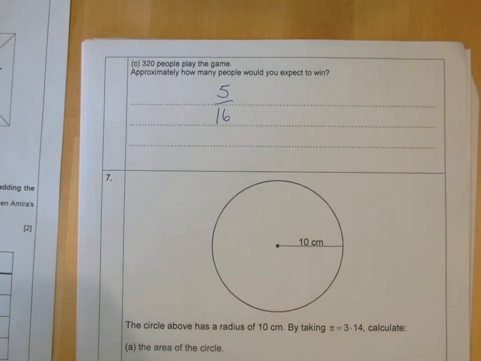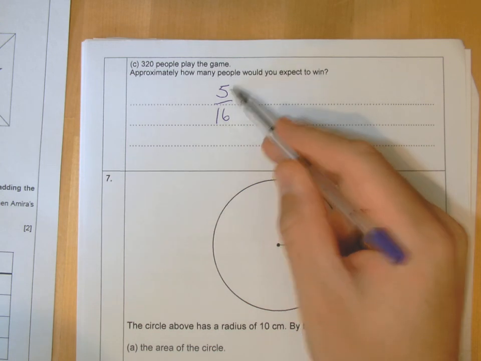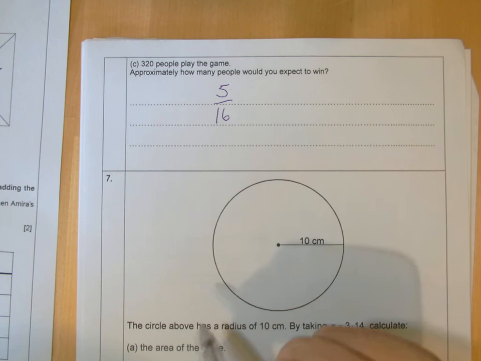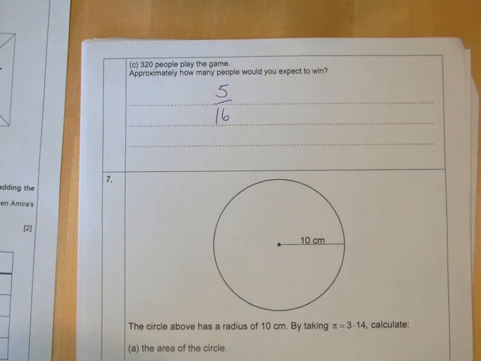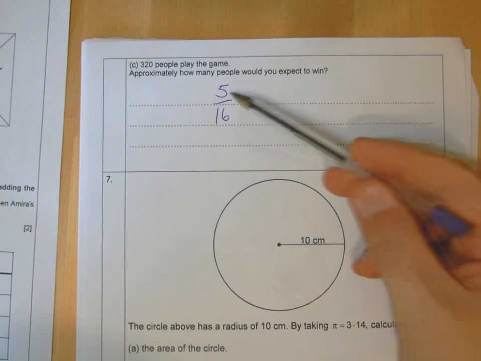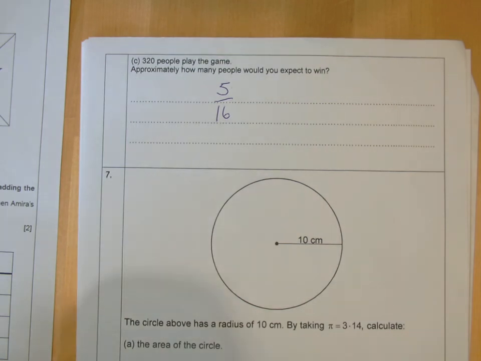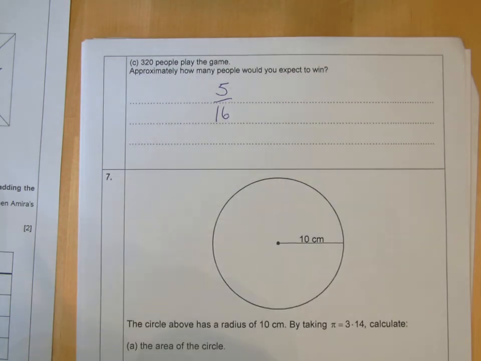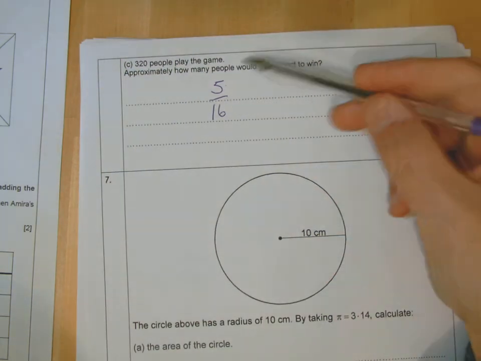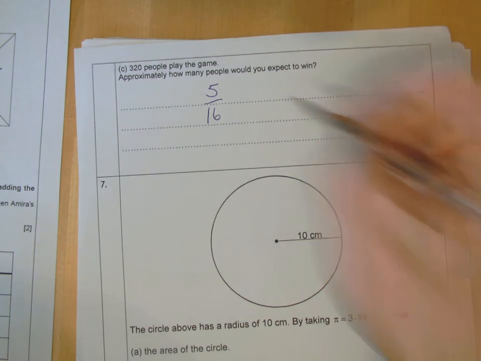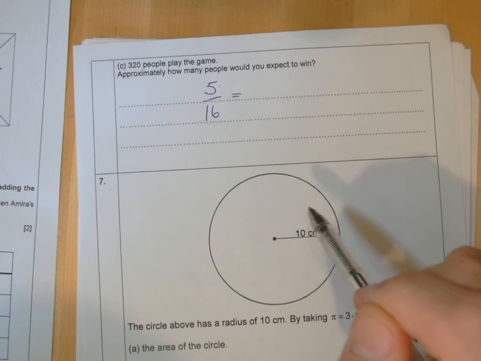But we've got 320 people. Now we can think of this as 5 people winning out of 16. If 16 people came along to play the game and they each had 1 game, then you'd expect about 5 to win. But that would be 16 people. We want to know what about 320. What would happen if 320 people play? Well, we can do that by scaling this fraction up. Because we know 5 out of 16 win, we can scale it up. Now, we need to get to 320 in our fraction.